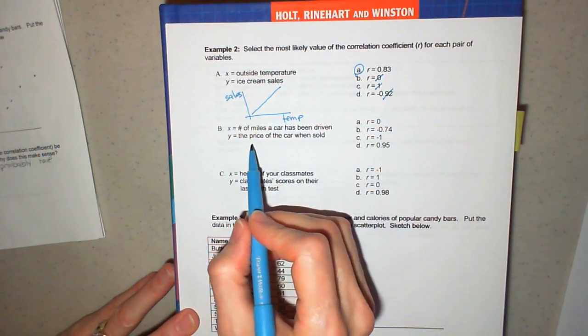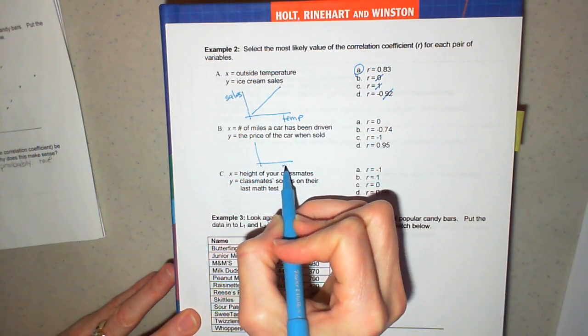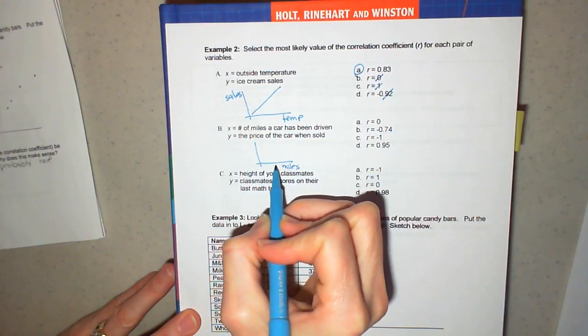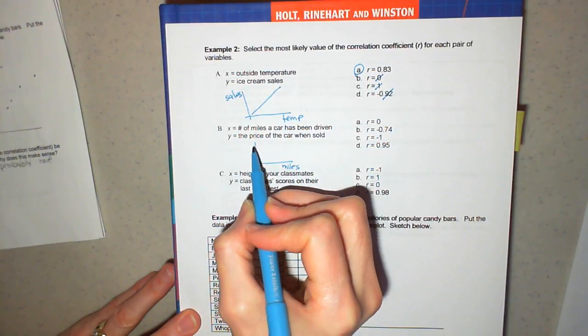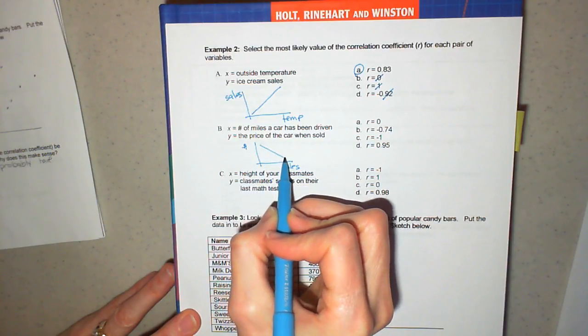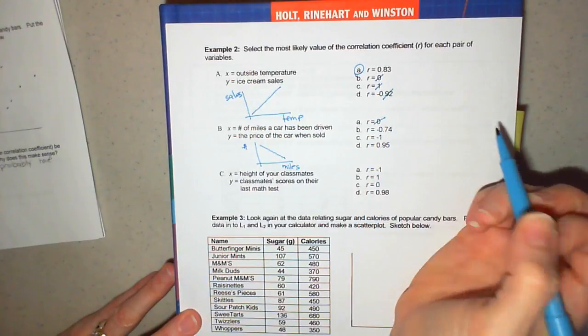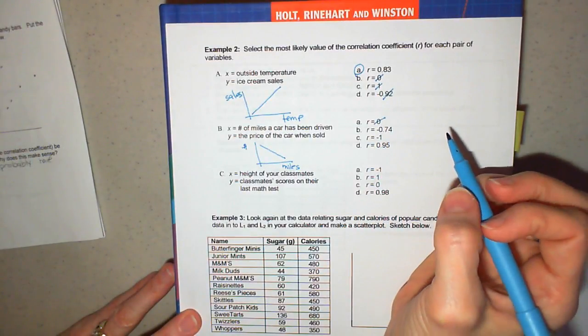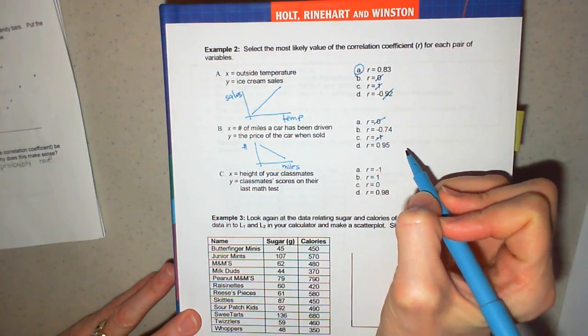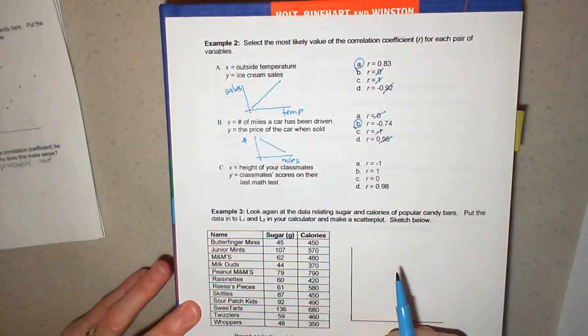Number of miles a car has been driven and the price of the car when sold. So I'm going to say as miles on the car increase, the price of the car is going to decrease. So this is a negative relationship. There is going to be a correlation there, so it's not going to be 0. It's not going to be perfect, it's not going to be positive, so it has to be negative 0.7.